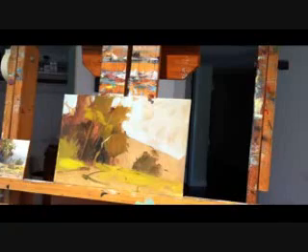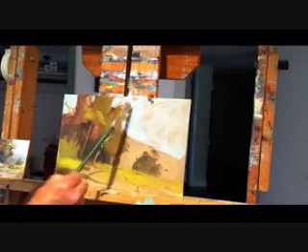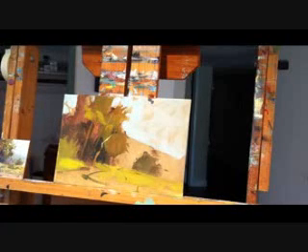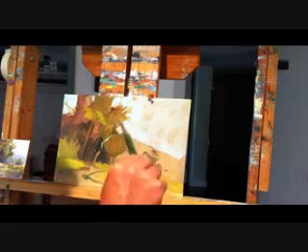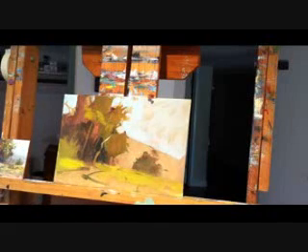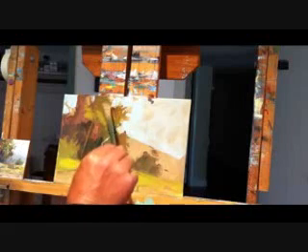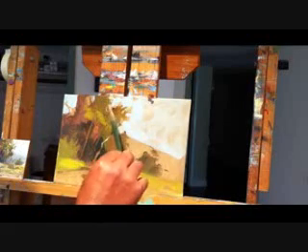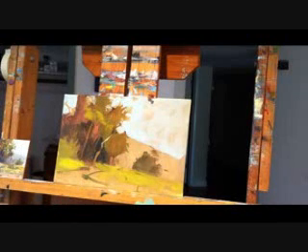And then I can come in here and play with these little edges, but try not to get too fussy with them. You're just going for something that gives it a nice feeling.